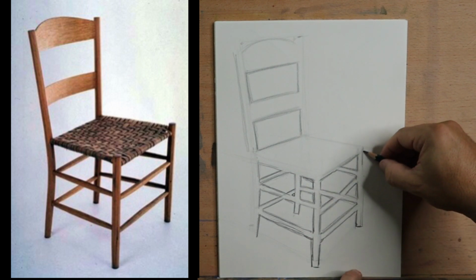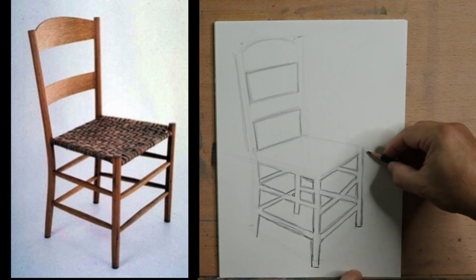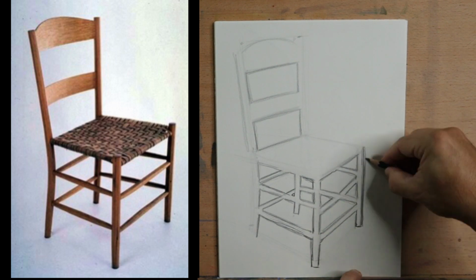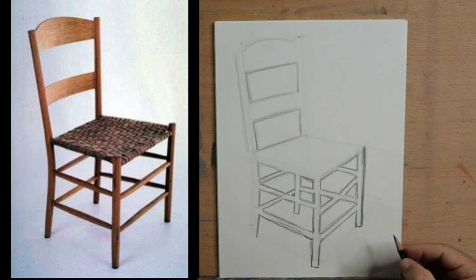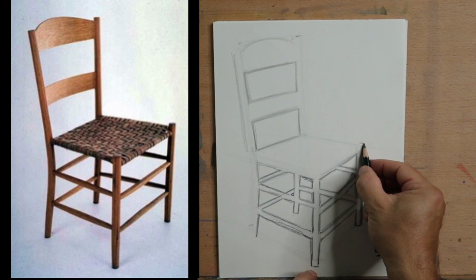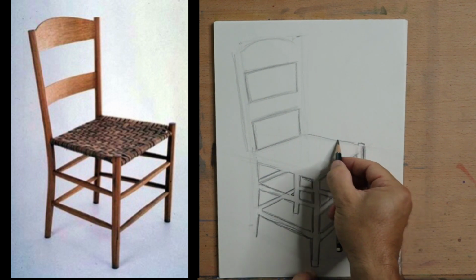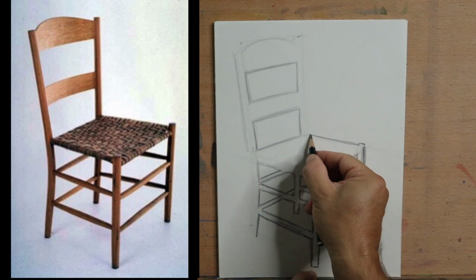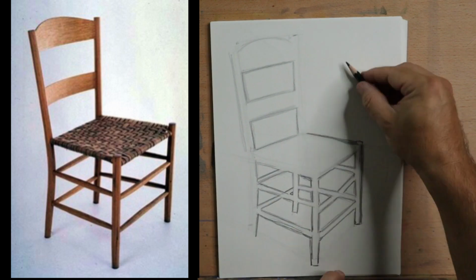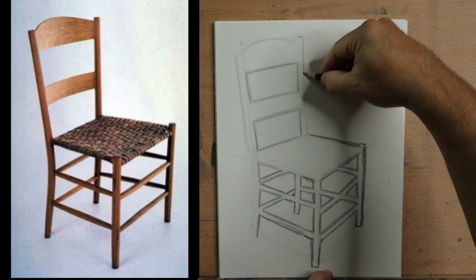So I'll go around the opposite edge, not drawing the chair, but the space. So think of this line, for example, here, this shape that I'm about to draw here, or this line shaping this end. Think of it as the vase, and what I'm drawing is the face, so I could see it better.